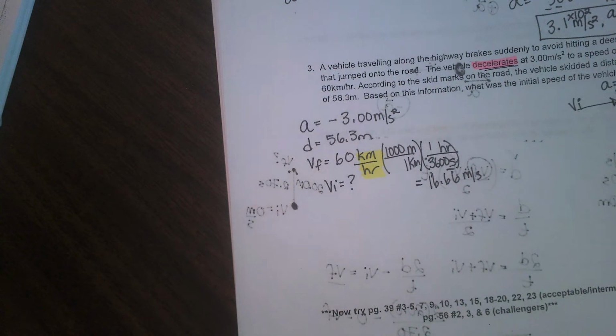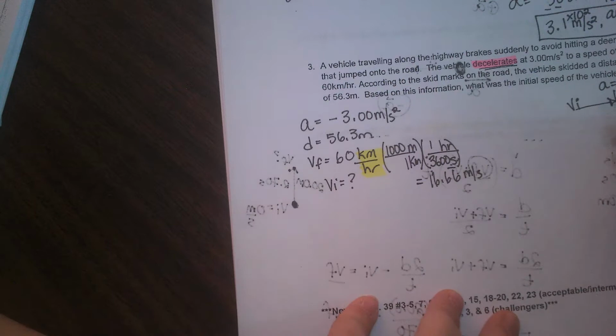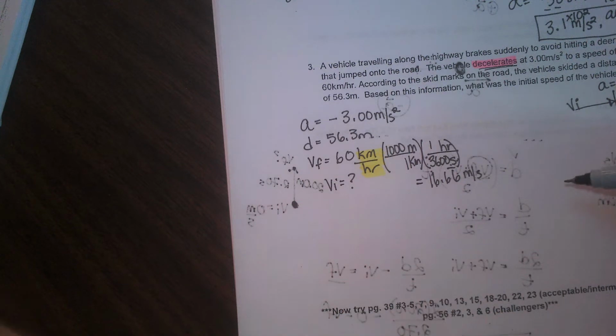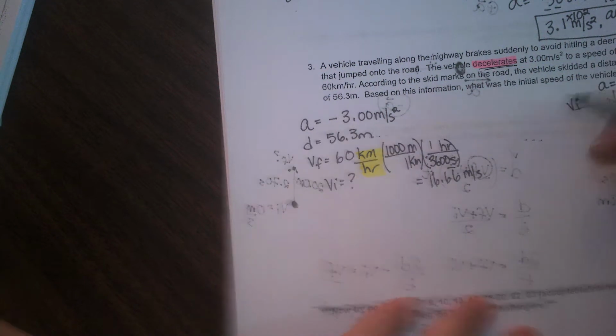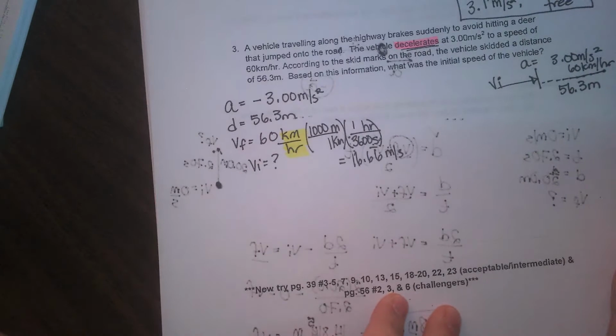We have A, we have D, we have VF, we have VI. What formula are we going to use? Avery, you've actually already said this one. Okay, look back in our list. We have A, we have D, we have VF, and we are looking for VI.